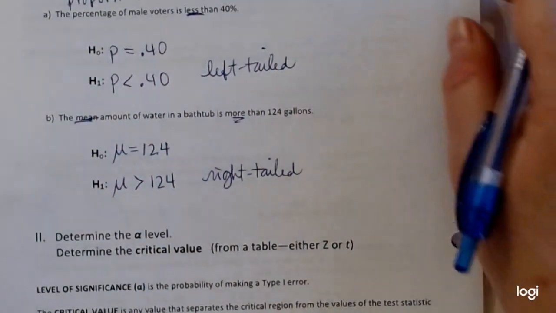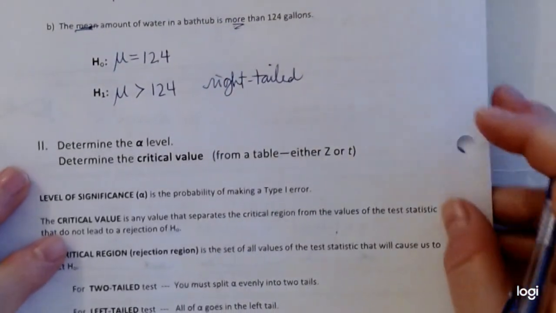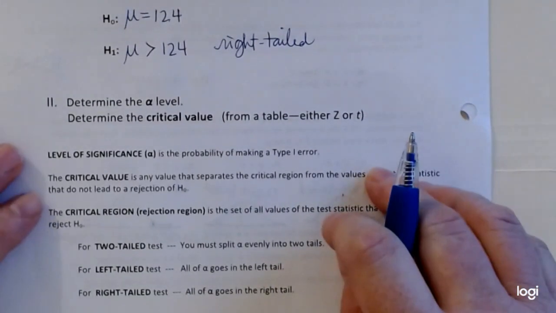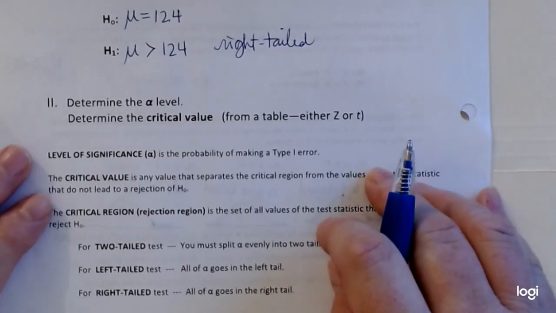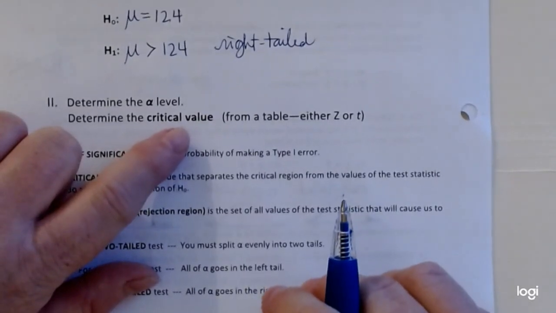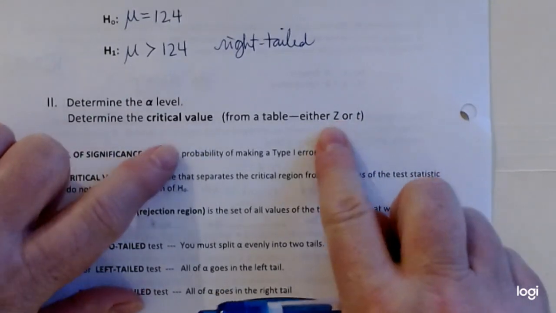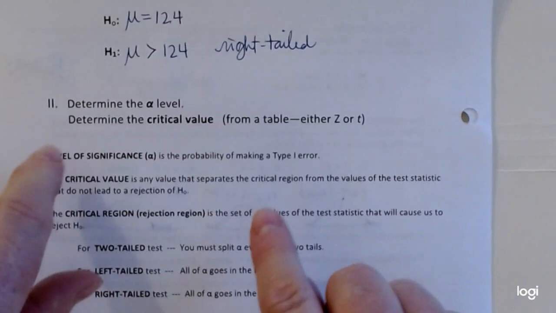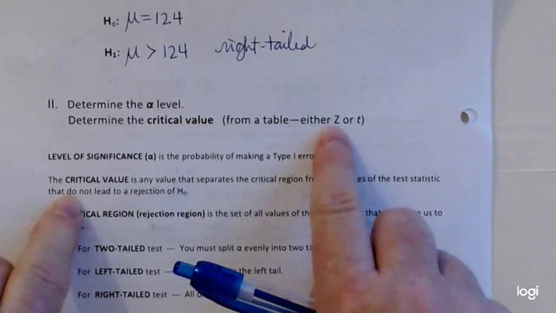The alpha level is typically given in the problem. If you were designing a hypothesis test as a statistician or during a research project, you would choose an alpha level based on a lot of factors, but we're going to be given that in the problem. The critical value is a value that comes on the Z or the T distribution, and it's the cutoff for those shaded areas you saw in the distributions that I drew on the previous page. The cutoff is the critical value.